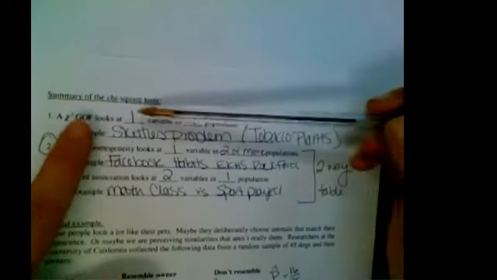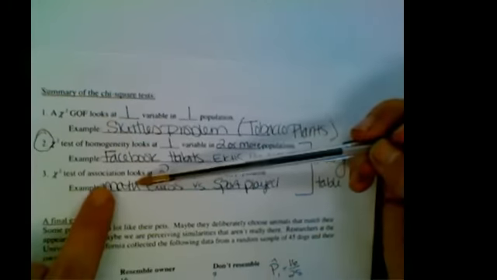Okay. So a couple of things. If you're watching this video and it's 1718, we are skipping homogeneity. So we did the GOF test and we're doing the test of association. I also skipped this Skittles problem in lieu of time.